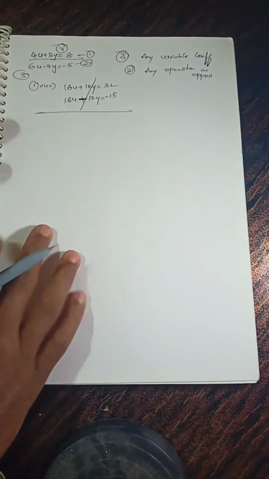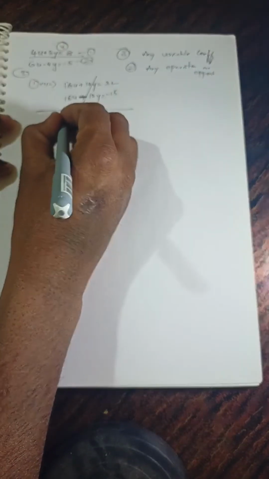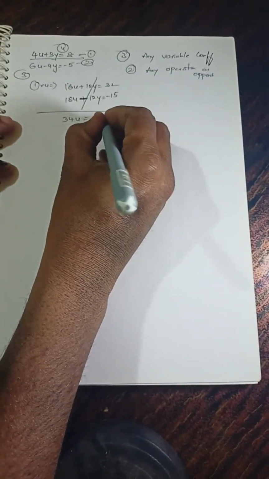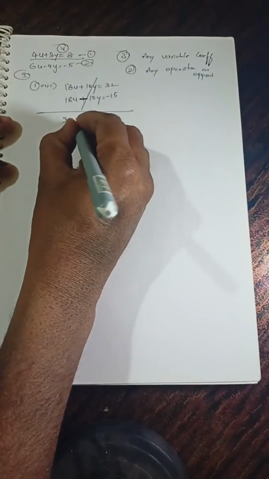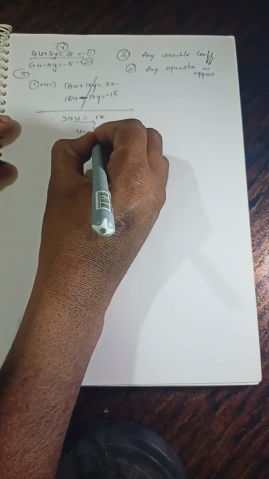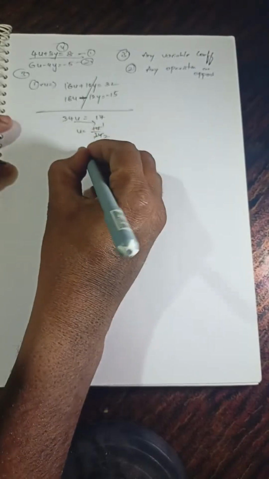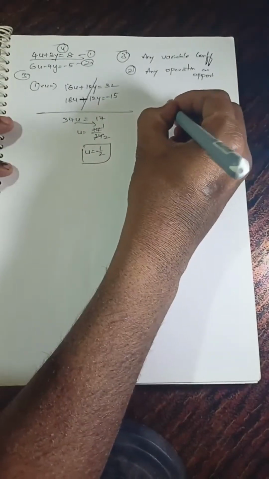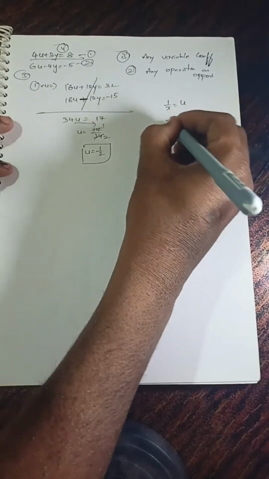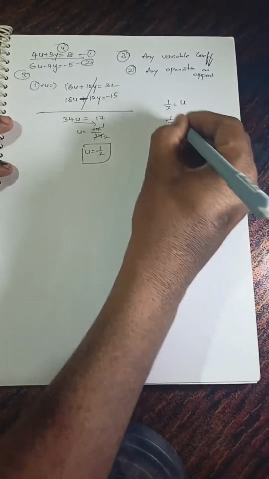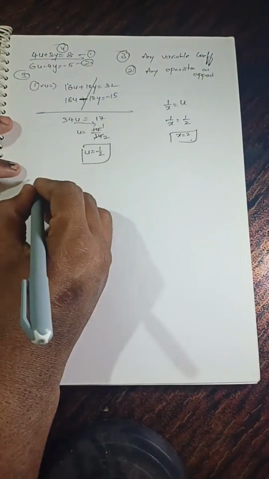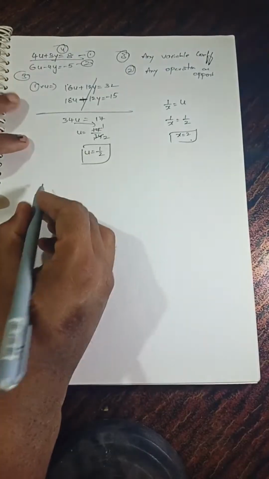Here both are equal, so that's why we are doing cancellation. 16 plus 18 you are getting 34u. 32 minus 15 you are going to get 17. u is equals to 17 by 34. 17 ones are 17, the u value you are going to get is 1 by 2. u is nothing but what? 1 by x is equals to u. 1 by x is equals to 1 by 2. Do cross multiplication, you get the x value. Or you can substitute the u value in this one and you will get the answer.